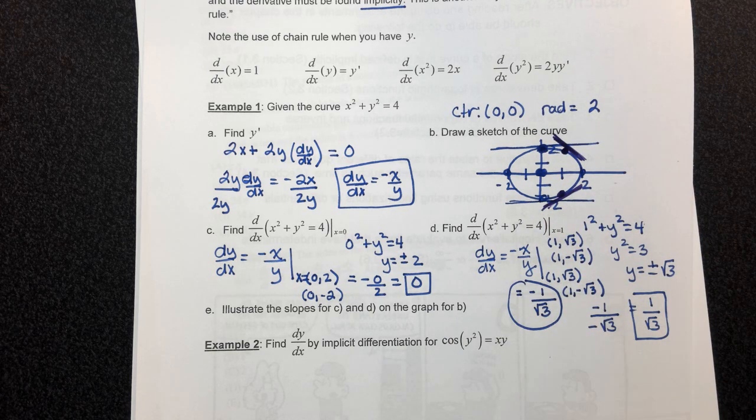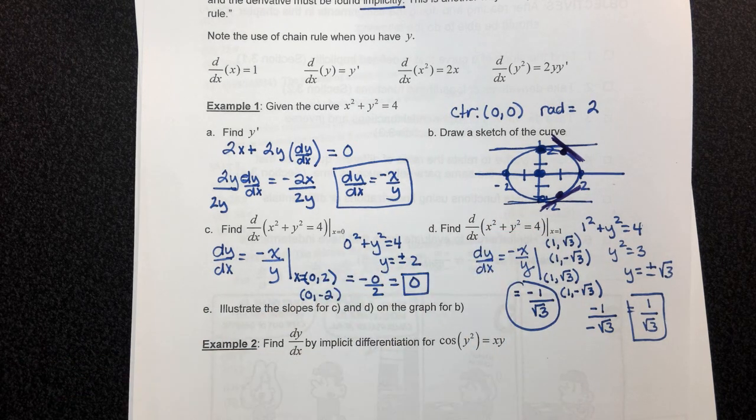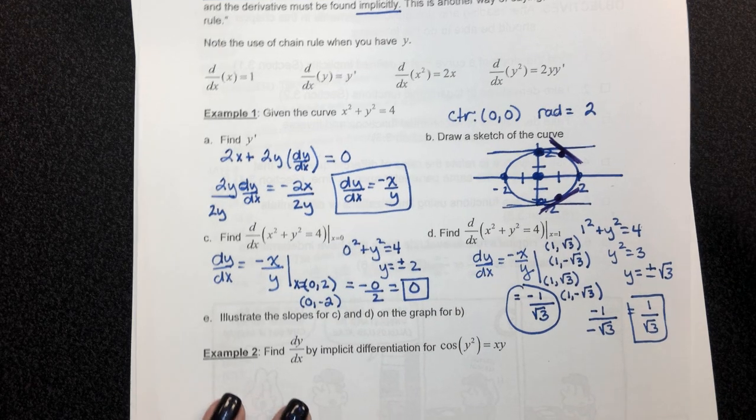Again, this is what happens when you have to take the derivative of an equation graphically that's not a function. It's failing your vertical line test. This is not a function. But you still have to be able to find the derivative and look at the slopes of those tangent lines. So any questions on A through D? Okay? So let's look at another one.